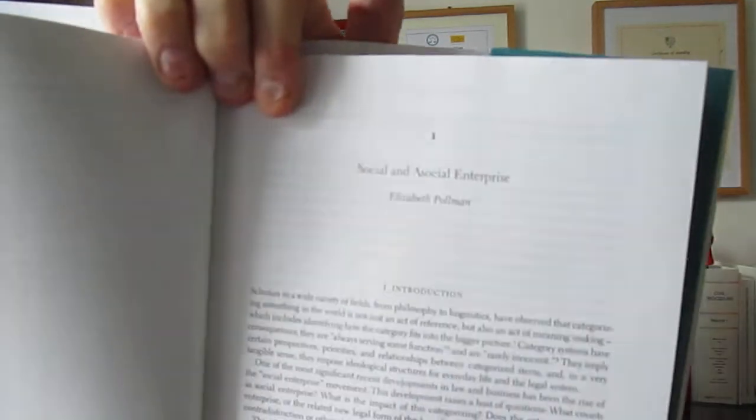Then we start off right at the beginning with part 1, the theoretical framework. You can see how it's structured. Part 1 there, then there's a little bit of footnoting all the way through. There's no paragraph numbering, but you can see the footnoting all the way through. And it runs to something approaching 450 odd pages.